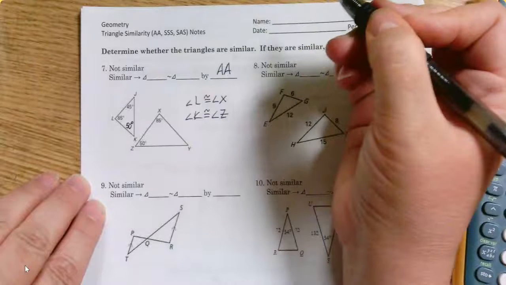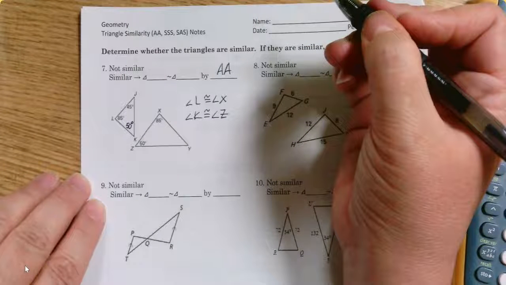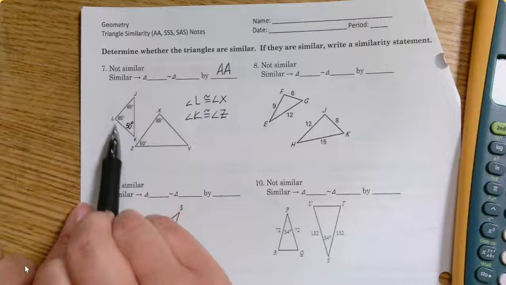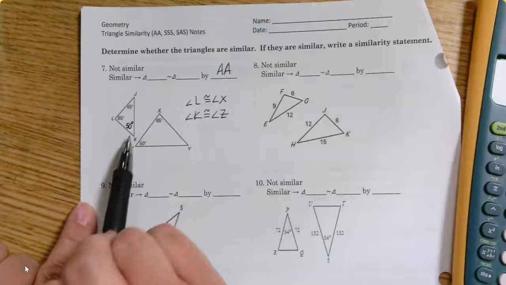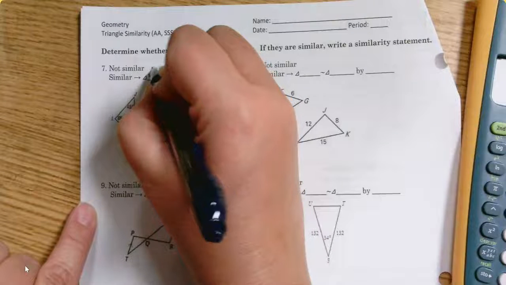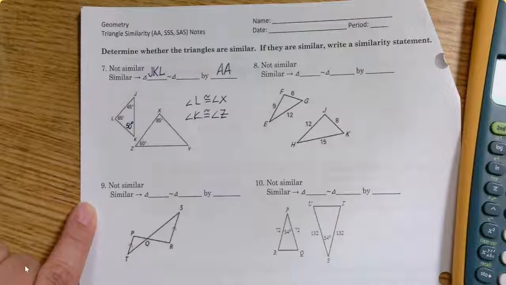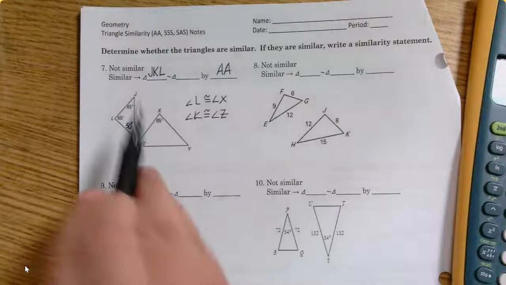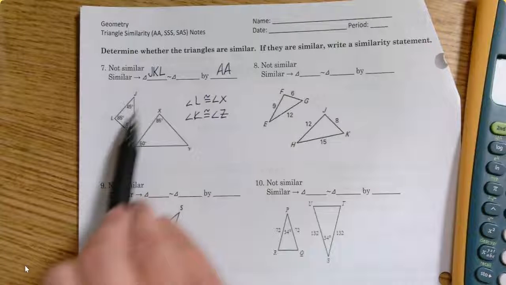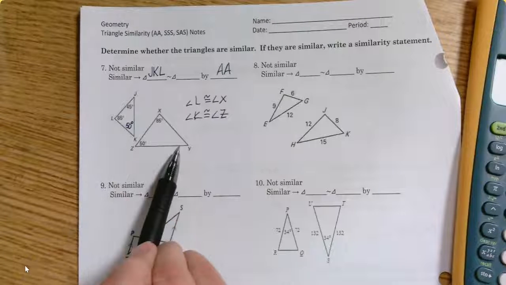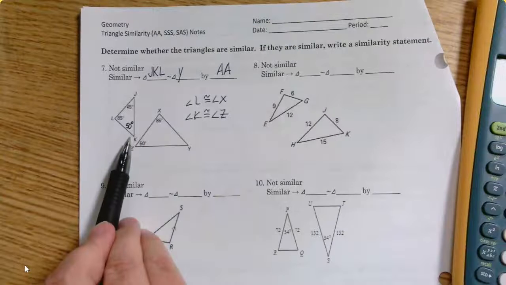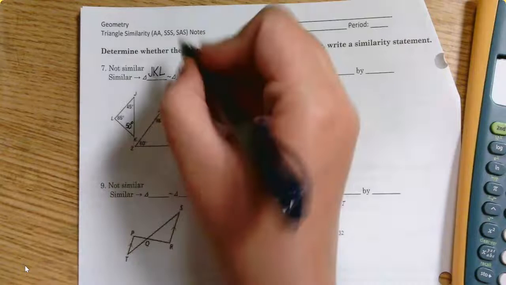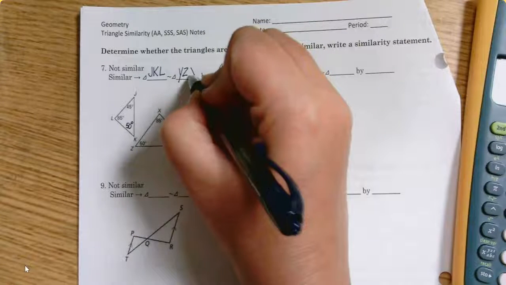Now let's make sure we can get the order of the names correct. I like to start with the one on the left and name it alphabetically. And that way, if you do it and I do it, then we should get the exact same thing. It's okay if you didn't do it that way. We'll talk about that in a second. So JKL. All right, so then I look at what does J go with. You can really write the first one any way you like. It's writing the second one where you have to be careful, and angle J is congruent to angle Y because this one would be 45. So Y has to be first. Angle K is congruent to angle Z. And angle L is congruent to angle X.